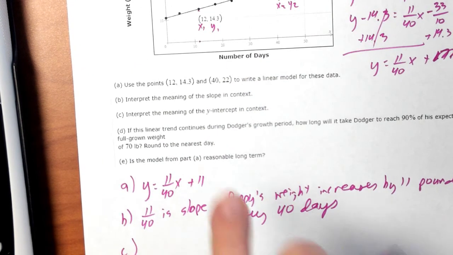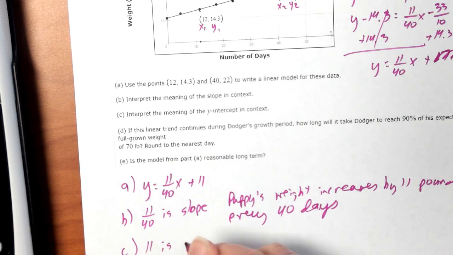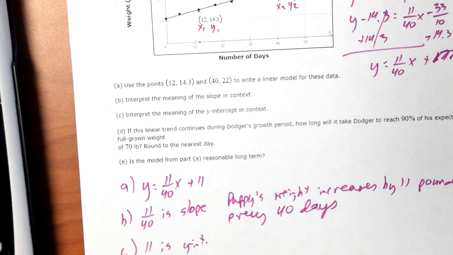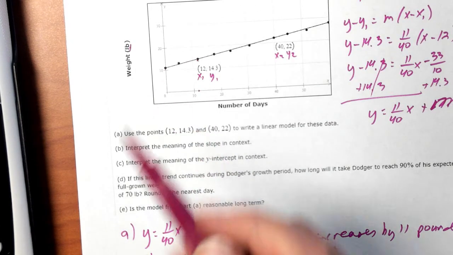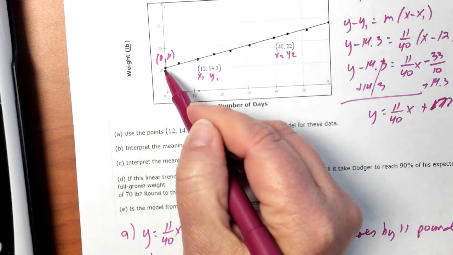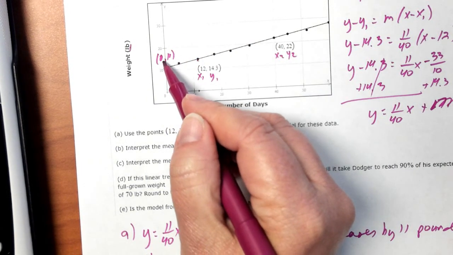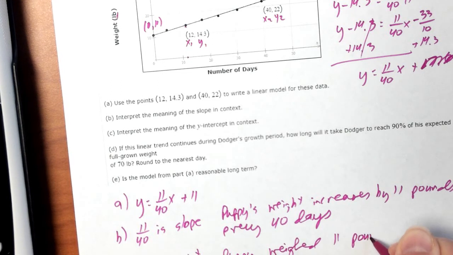Part C, interpret the y-intercept. The y-intercept is the 11. And that would mean initially 0 days had gone by, because that's representing the point (0, 11) right here. 0 days have gone by, and the puppy must have weighed 11 pounds. Puppy weighed 11 pounds when adopted.